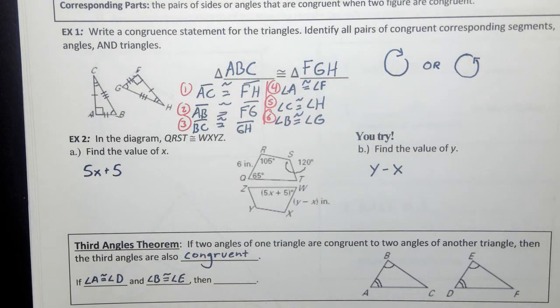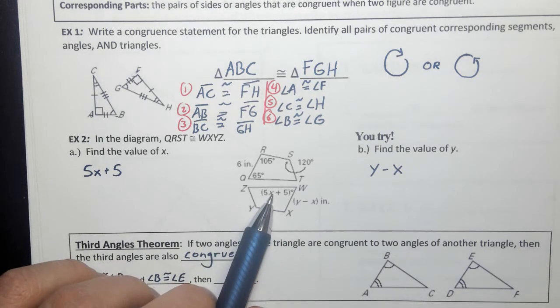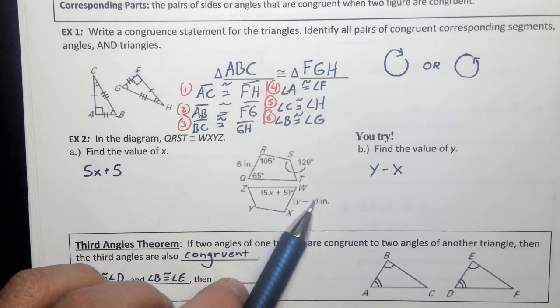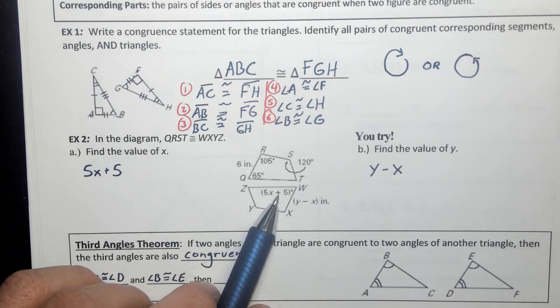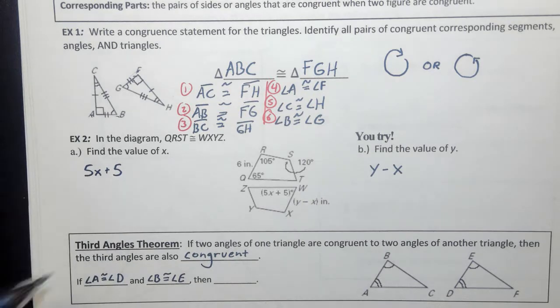Now, even though there are two spots right there, there is one that is definitely better than the other. The better choice is going to be the one that just has the x variable in it and does not have the y variable in it as well. So I'm going to be focusing on this angle right here, which is angle W. So I've got that part pulled out right here.